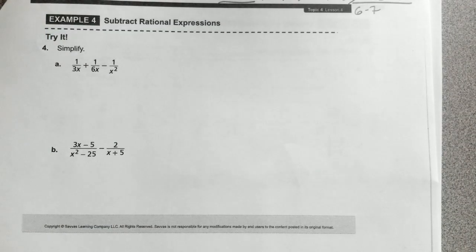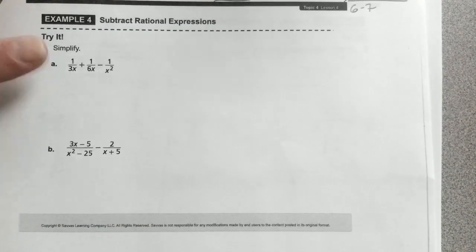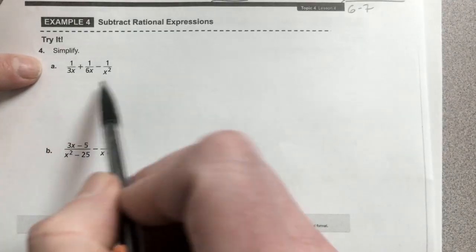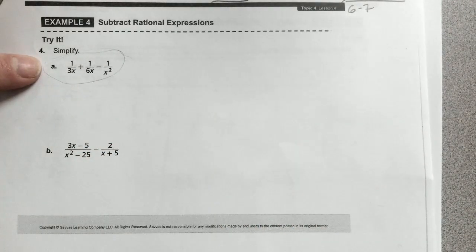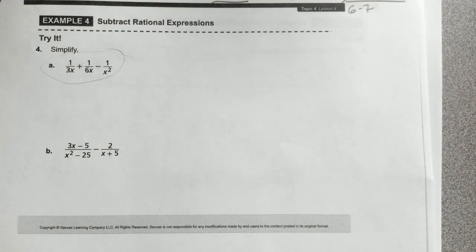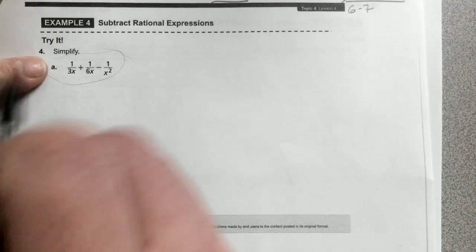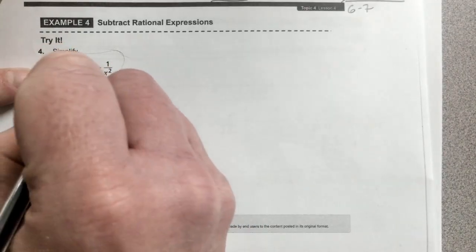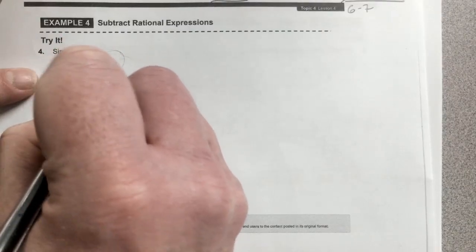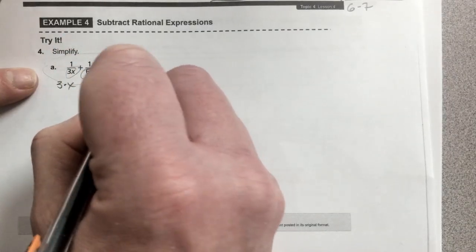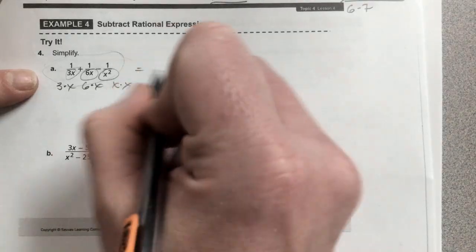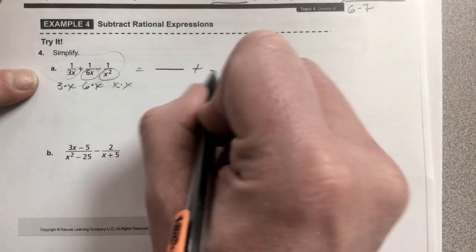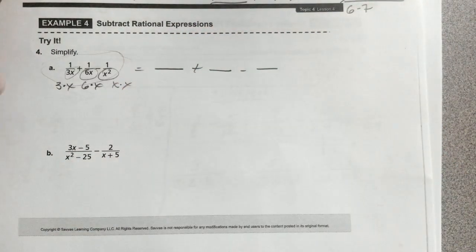All right, here we go. I'm going to do this problem. I think there's one similar to it in your homework, so I'm going to do this guy with you. My factors are 3 times x. My factors are 6 times x. My factors here are x times x. So when I set this up, something plus something minus something, what would our common denominator be?